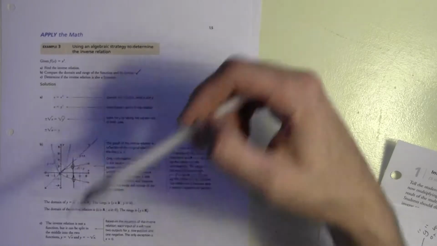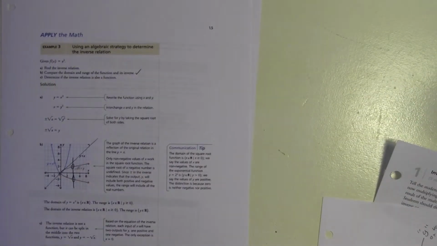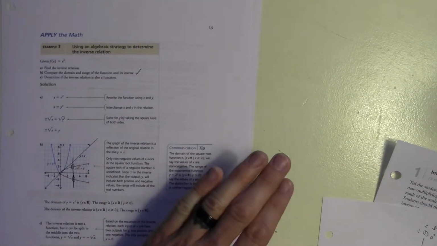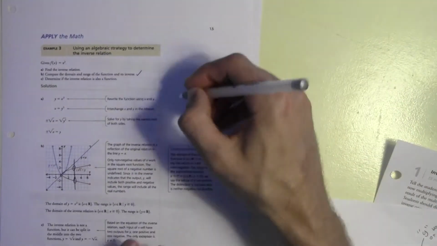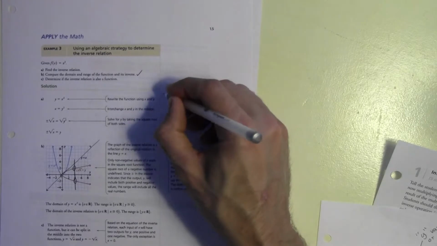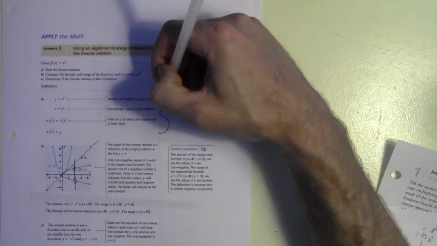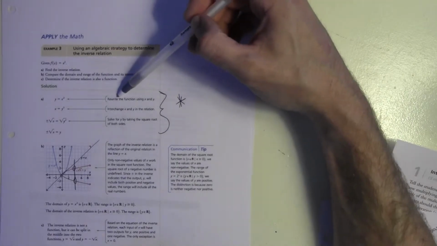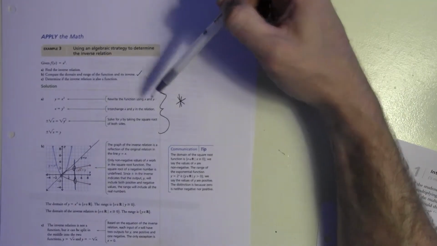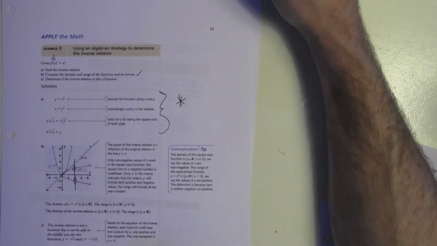So here's the process, guys. This process stays the same no matter how complex the original equation is. Okay, here it is. Very, very important, this part here. And it's simple, but you need to know the steps. The first one is to rewrite the function using x and y. So if there's function notation, f of x, take it out and put it back to y. The reason they do that is because it just gets too confusing. That's the only reason.